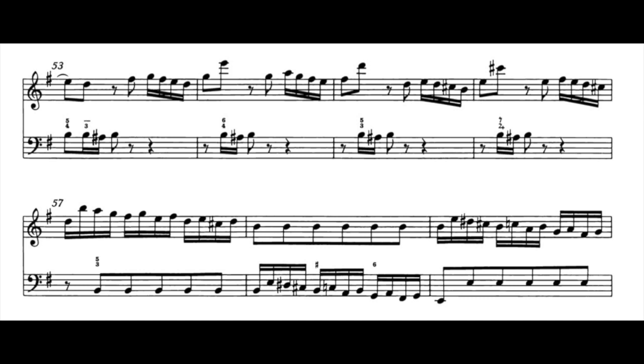F sharp. But the second sharp is not a real sharp, because we had E flat, so it's E natural. I start again. D, G, F sharp, E natural, D, and attention, E flat is no more natural, it comes back to flat. So slowly.